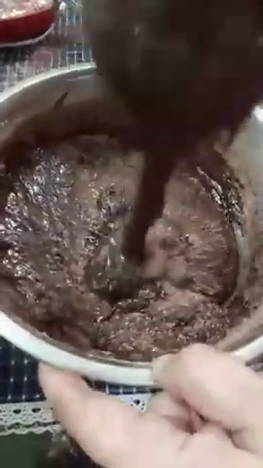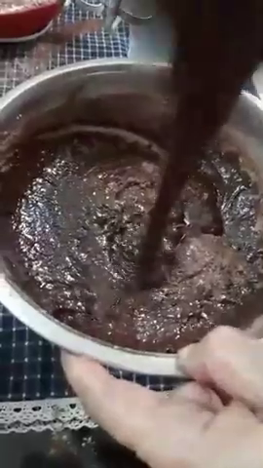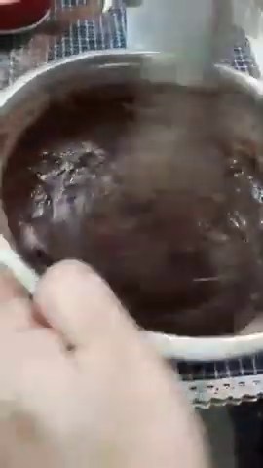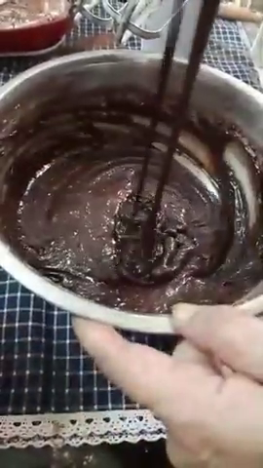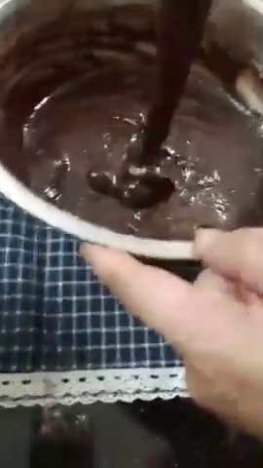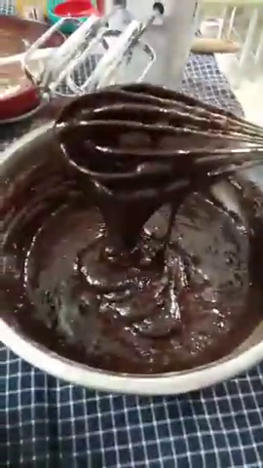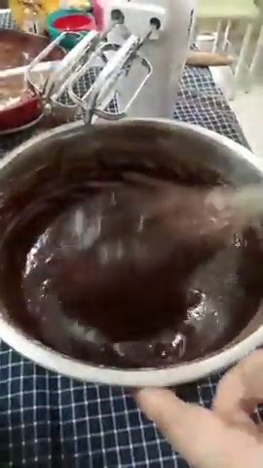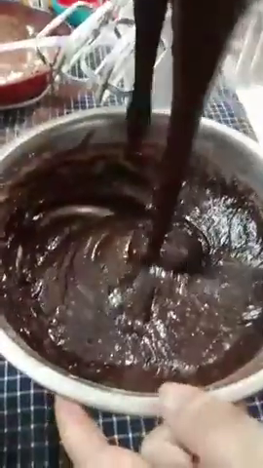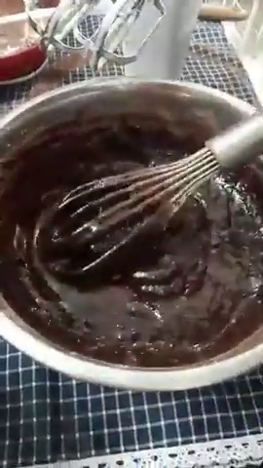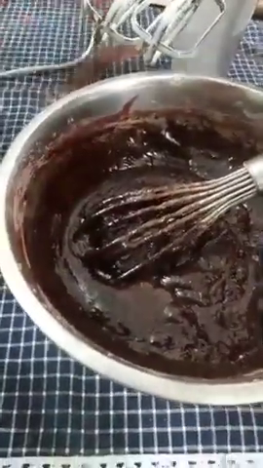Just mix till all the dry ingredients disappear. You can see how chocolatey it has become. Okay, আরো কিছু cocoa powder and flour আছে, ওটা mix করে দিচ্ছি.